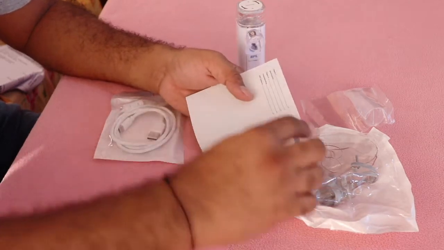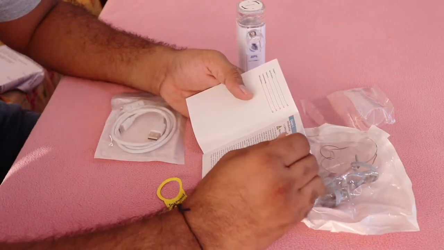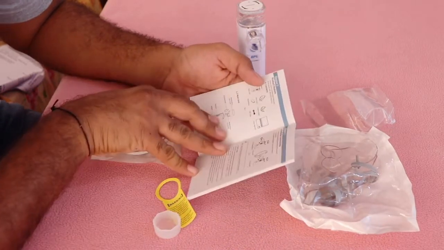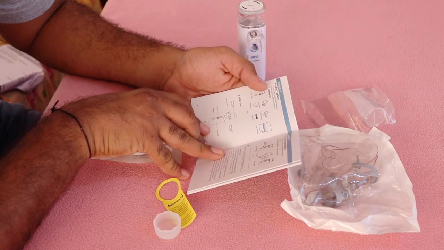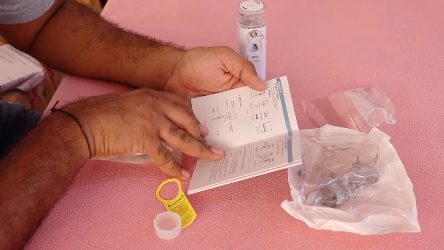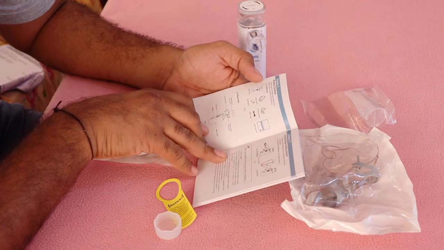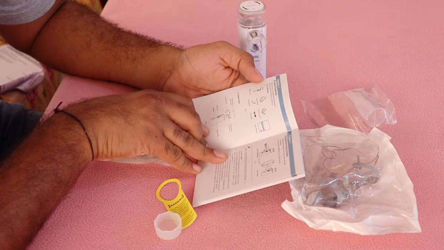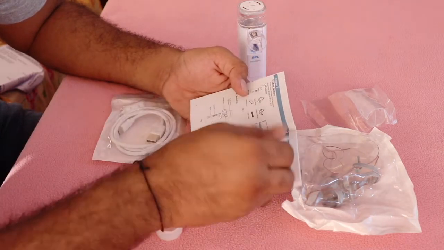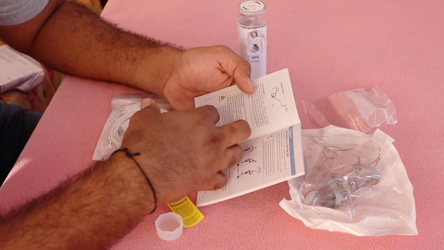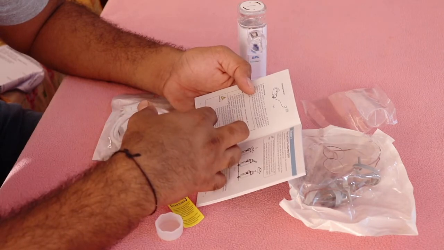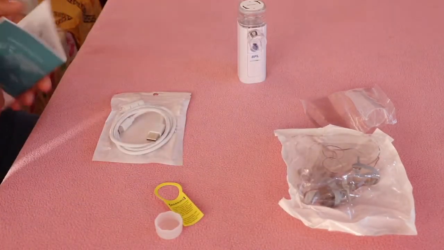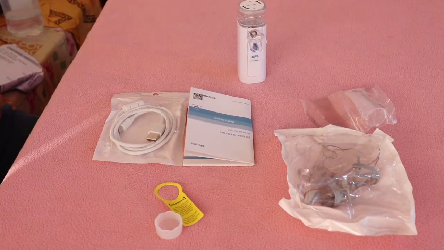In this user manual they have given safety information, product features, installation instructions, instructions to use the unit, cleaning and disinfection, storage and maintenance, specification, and troubleshooting. My advice is, before starting the instrument, please go through all the instructions given in the instruction book, because I think it's a very delicate instrument and it should be used very neatly.